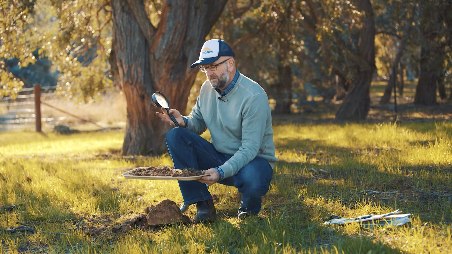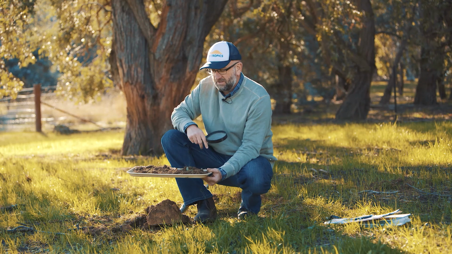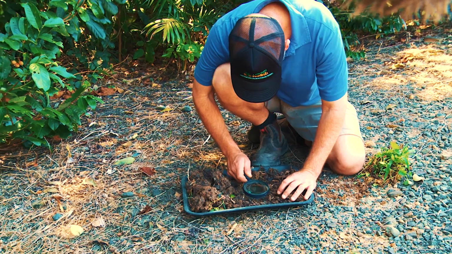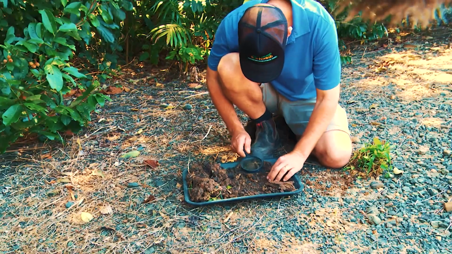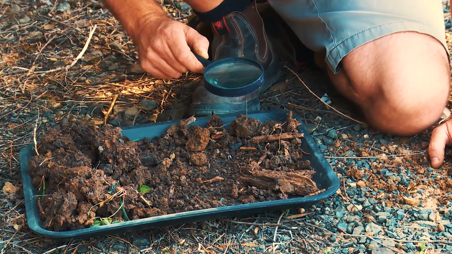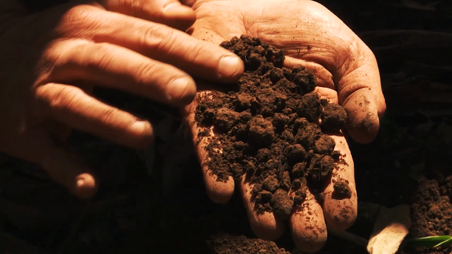It's important to do this in really good sunlight, and we can now start to look for soil organisms for 5 minutes. And all we're trying to do is see how many different types of things are there. You don't need to be a soil insect specialist or entomologist to do this. You're just looking for what different types of things are there.